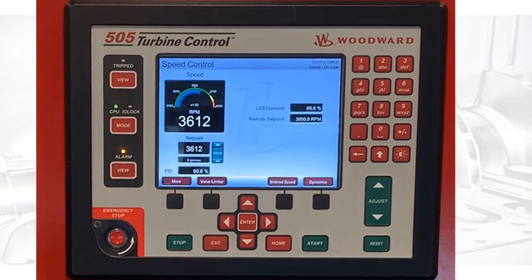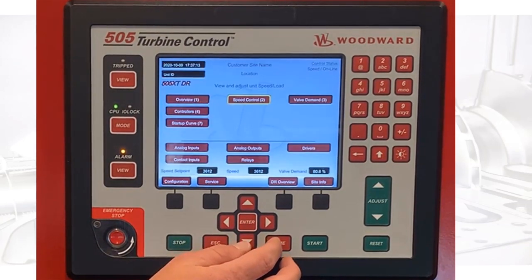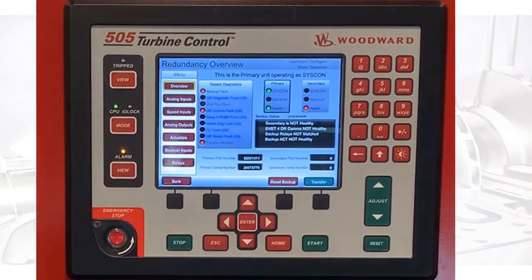If the backup unit has failed and needs to be replaced, it can be done while the other unit continues to operate the turbine. The replacement unit can be connected back to all of the I/O and communication wiring before applying power. It is not necessary to configure a replacement unit prior to bringing it online. Once the syscon detects the backup unit, it will update the backup unit with the current control state of the system, including all configuration and service settings.